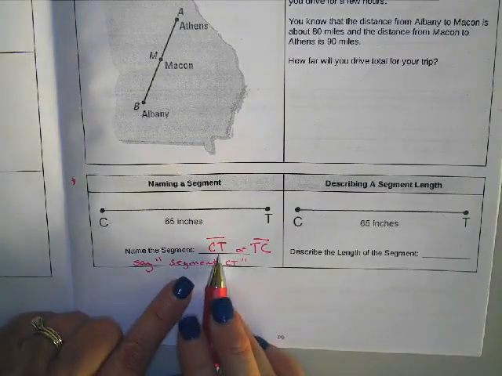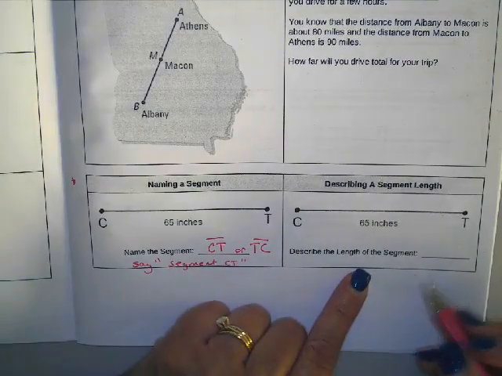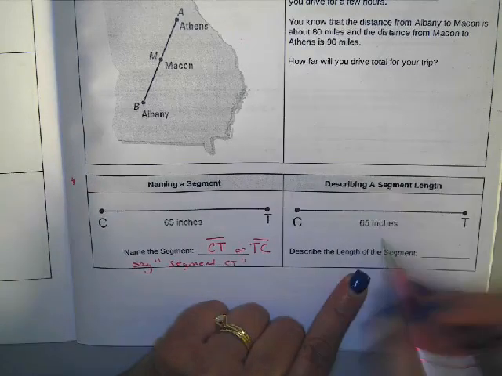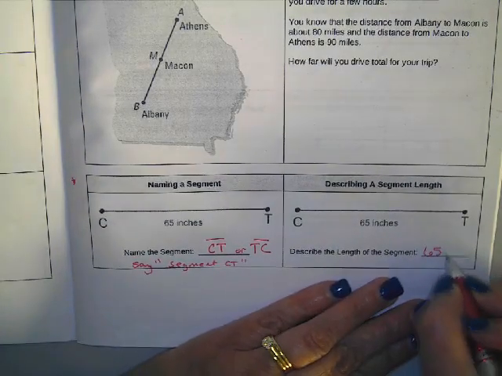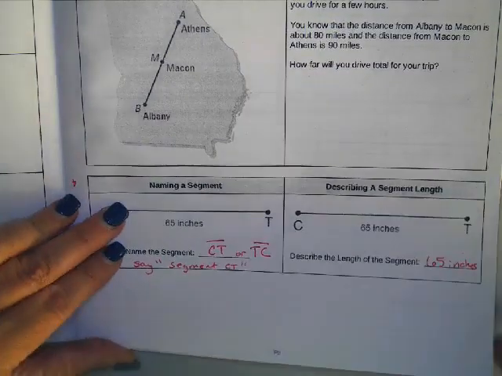So if you read this to me, remember we translate it. Now describe the length. That's the measurement of the segment. It says here it is 65 inches. So most segments have a length. Sometimes they're given, sometimes they're not.